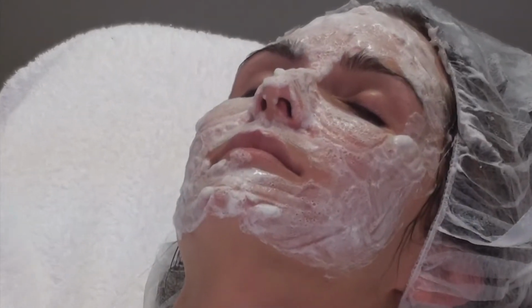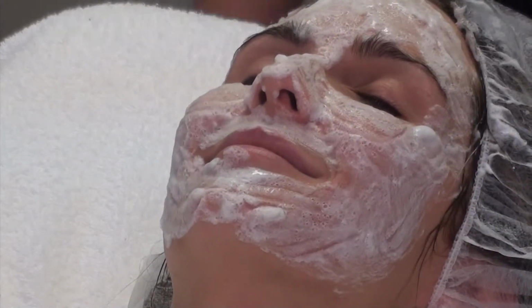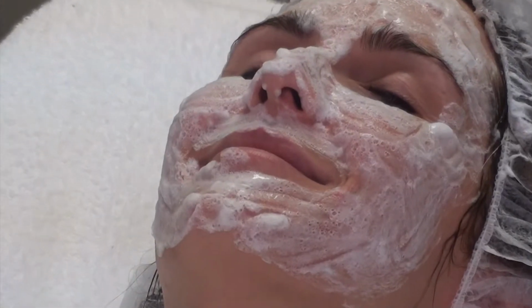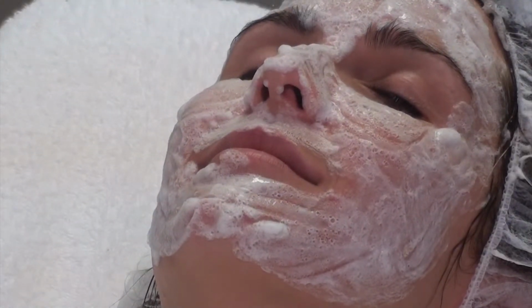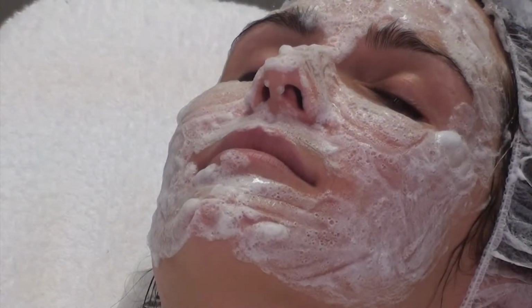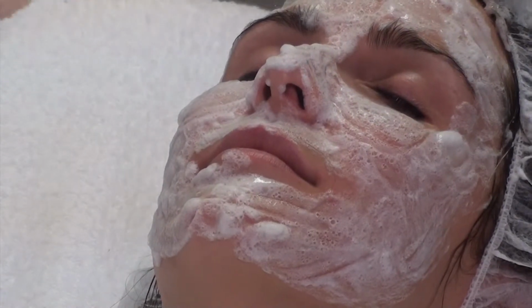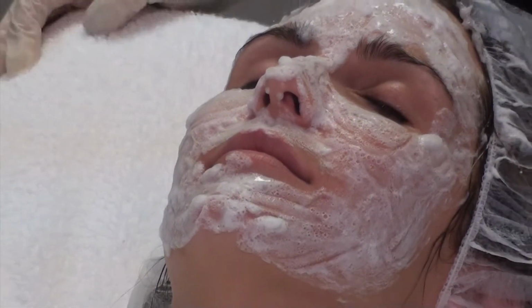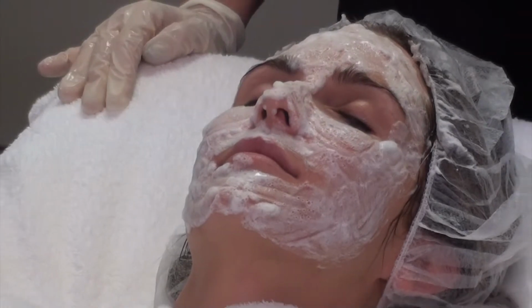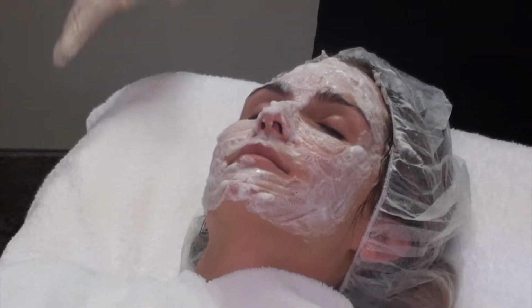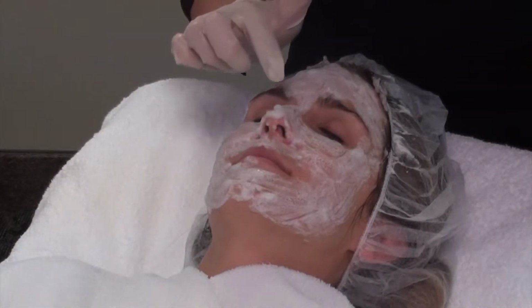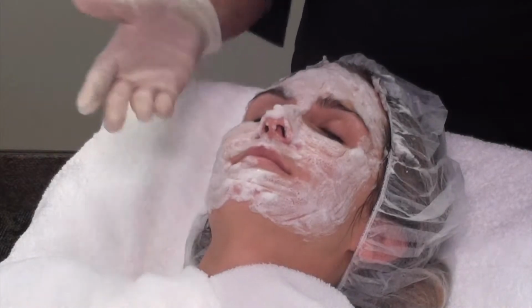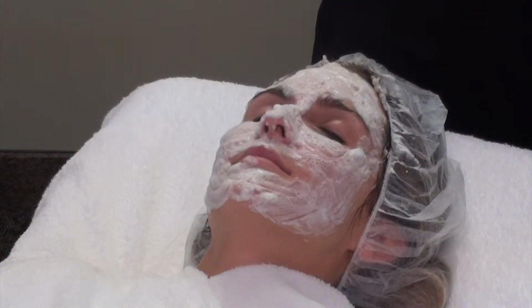Our Oxygen Deep Pore Cleanser, which we all know, percolates within the pores, triggering a deep disincrustation process to thoroughly cleanse, purify, and decongest pores. This is a must-have treatment product to utilize in your back bar and available for retail for all skin types, especially those with oily, acneic, blackheads, and large pores.